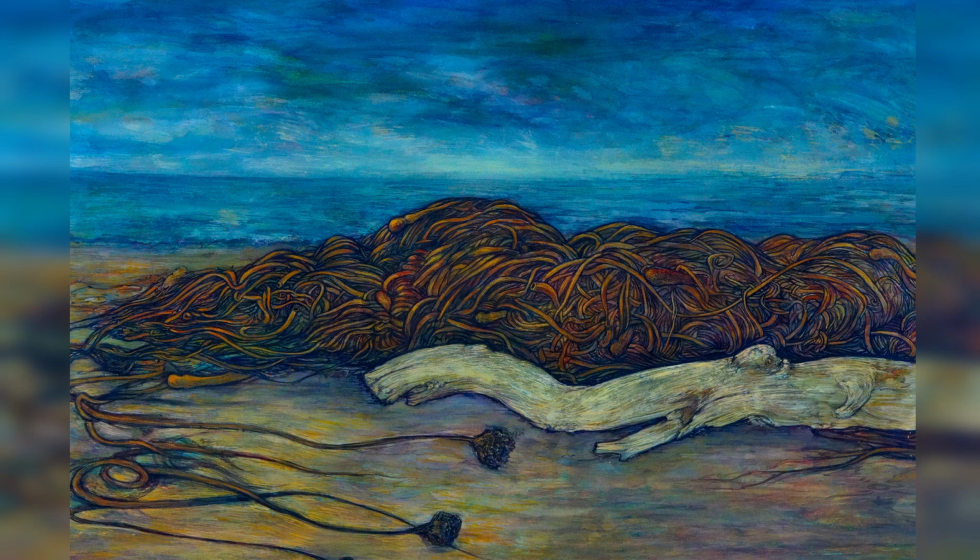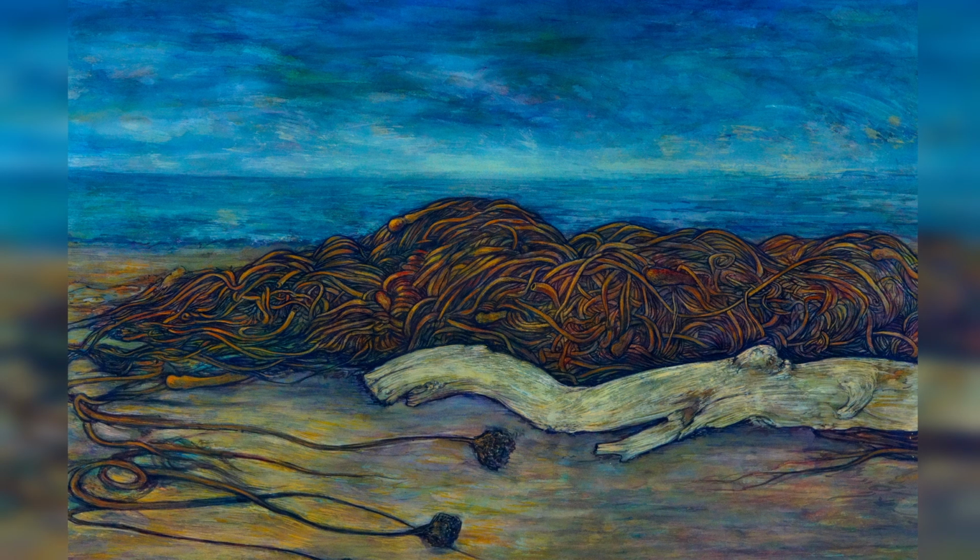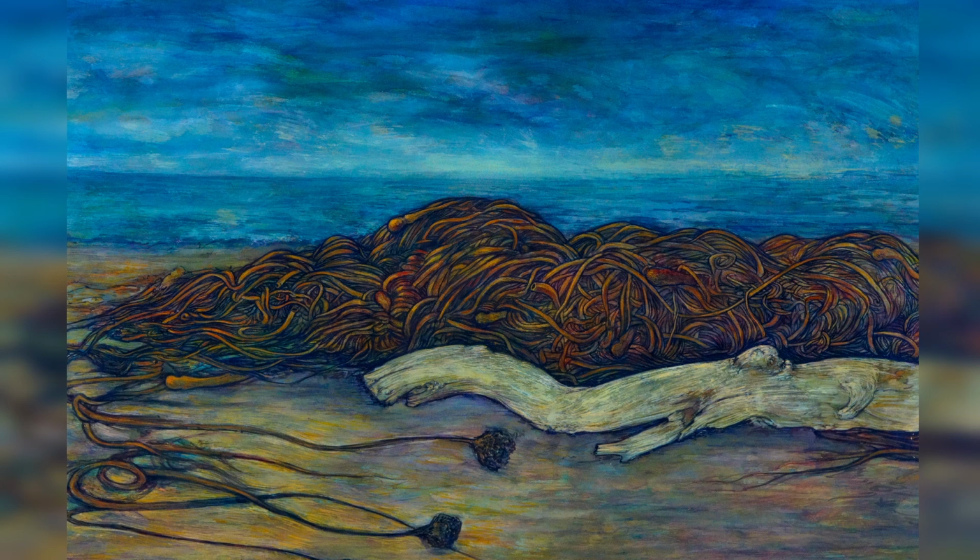The sources say it represents our tangled thoughts and emotions, and I have to admit, that feels really relatable these days. Oh, totally. There's just so much going on in the world. It's hard not to get caught up in all of it. I hear that. So how do we deal with that?